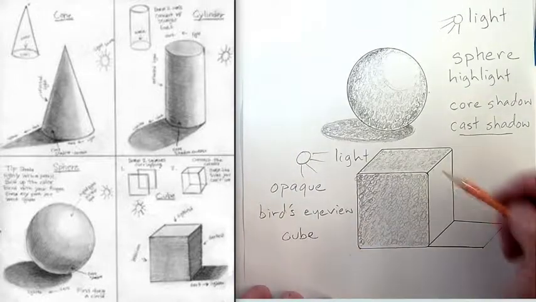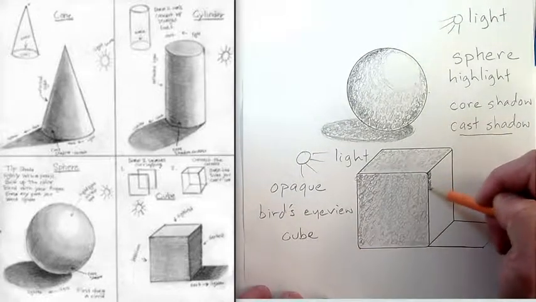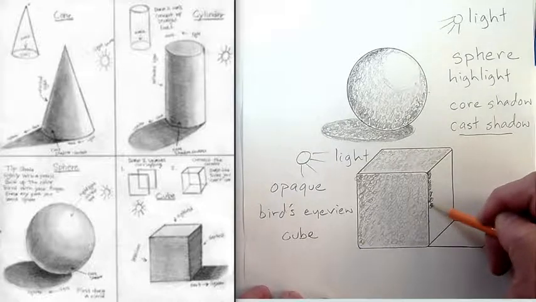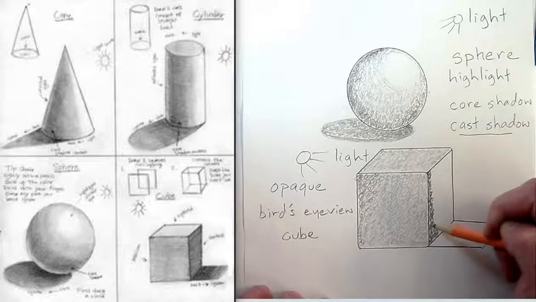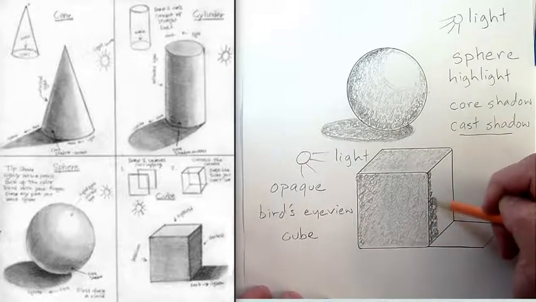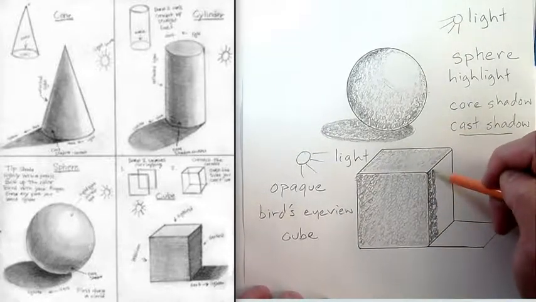So I need to go ahead and make this side, this face of the cube, pretty dark. So I'm pressing down pretty evenly. Not quite as hard as I can press, but almost as hard as I can press. And continuing with my spaghetti coloring.